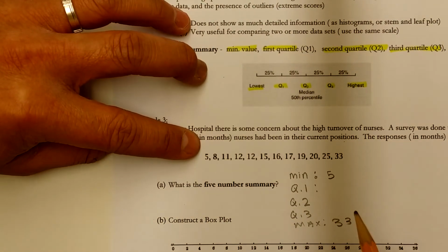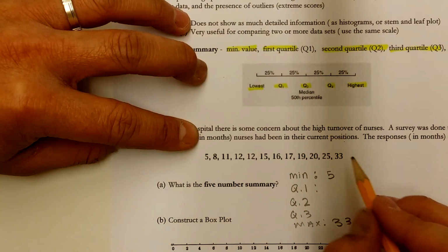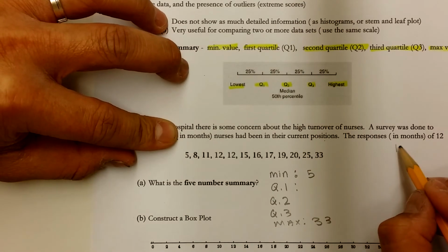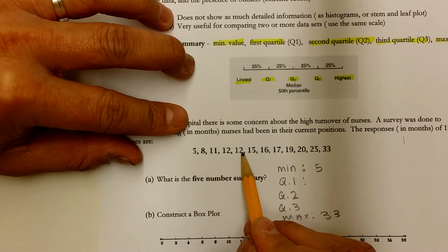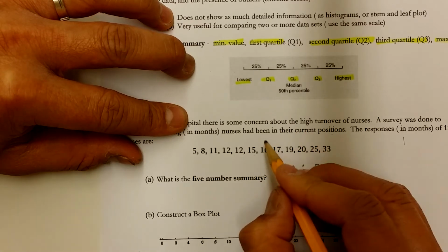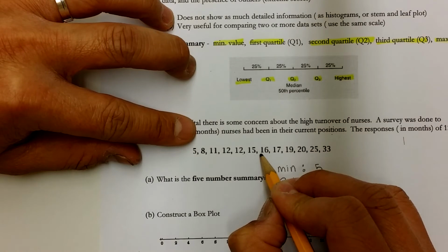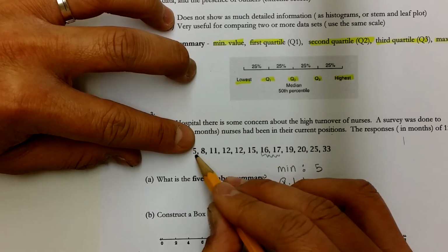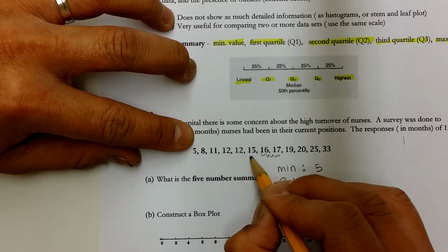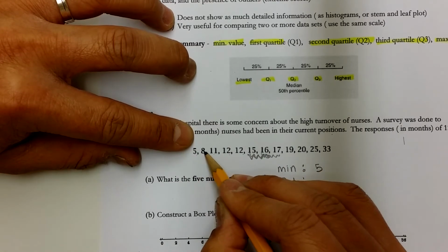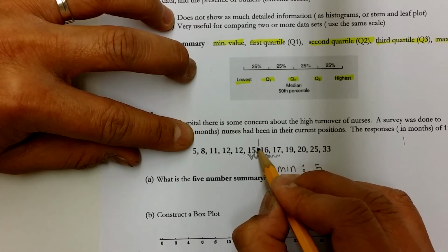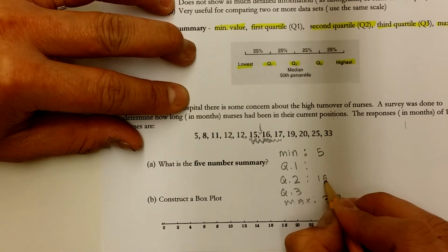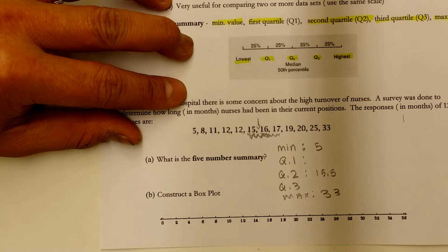Now Q2 is the number in the middle, so let's see if we can find it. Because there are 12 responses, the number in the middle is going to be at location 6.5, which means that we're going to have to take the average of the 6th and 7th values. Since the middle is 6.5, we have to take the average of these two, which is 15.5. So 15.5 would be our median, or our Q2, because Q2 is the median.